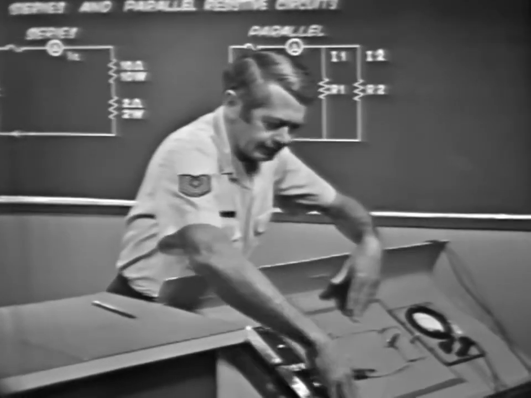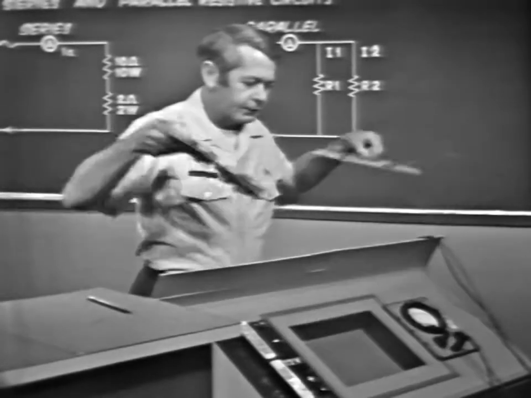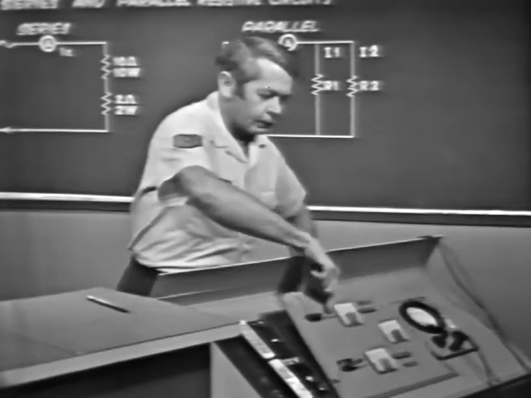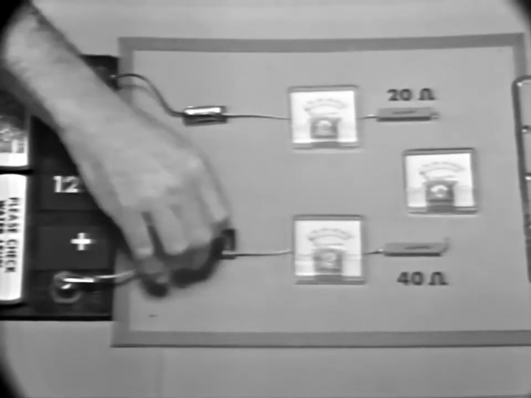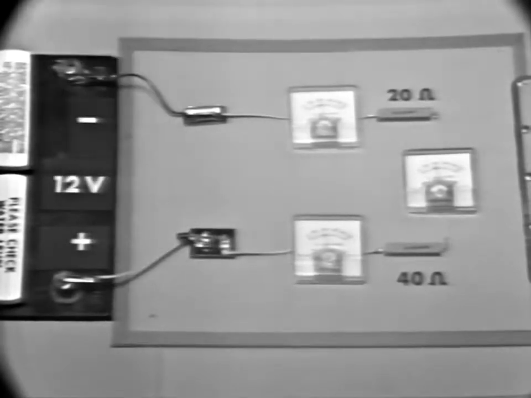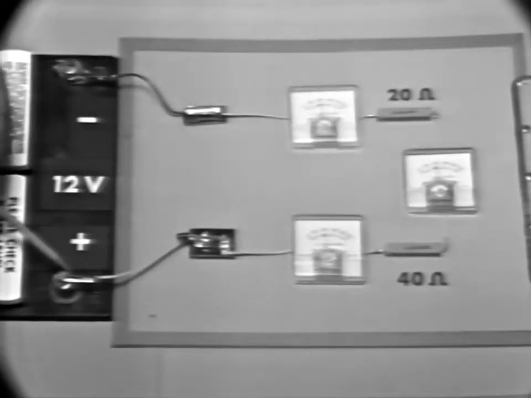With this in mind, let's change out circuits and look at the other characteristics. And we'll start with a series circuit. Let me make the power connections and close the switch. We should recognize this circuit as a series circuit. There's only one path for current.